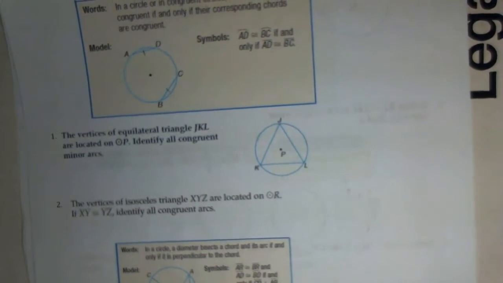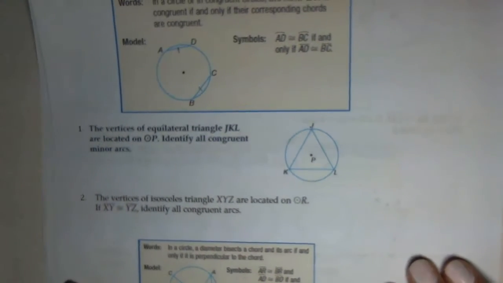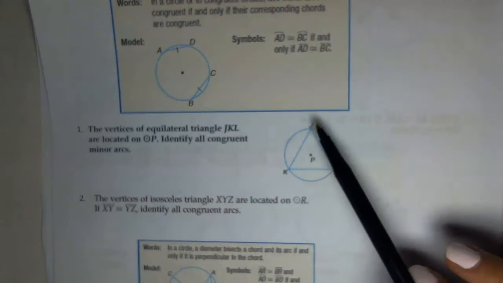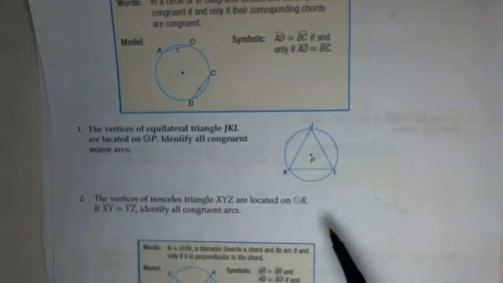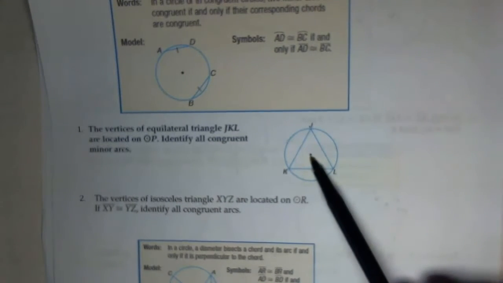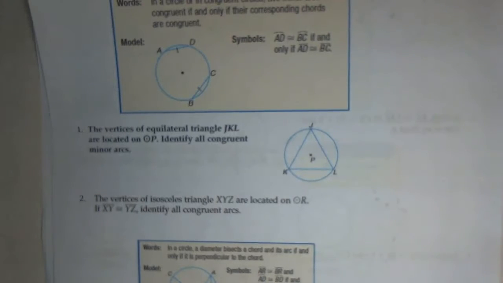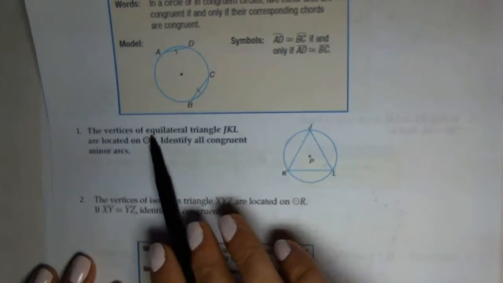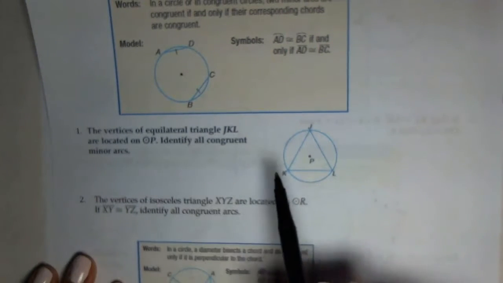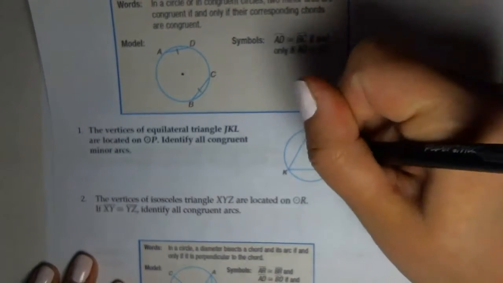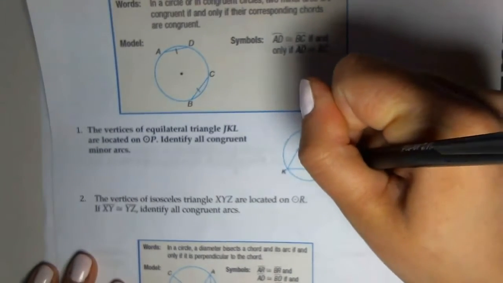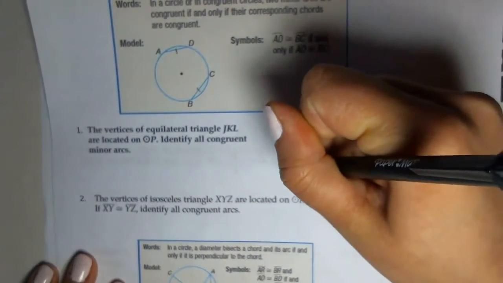The vertices of equilateral triangle JKL are located on circle P. Identify all congruent minor arcs. Okay, guys, equilateral triangle, that means all of our sides are equal. It also shows us that all of our angles are equal.